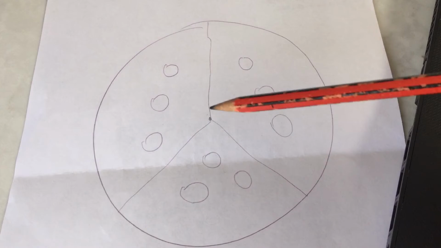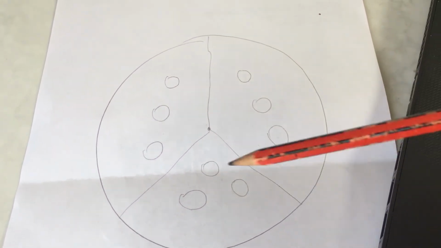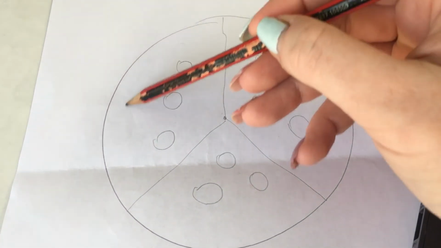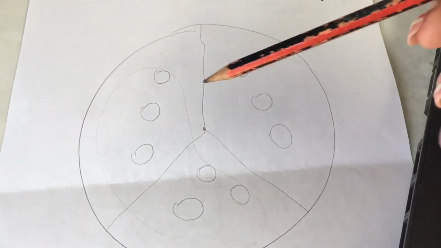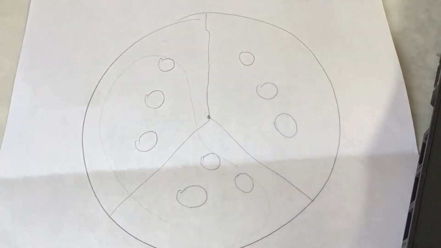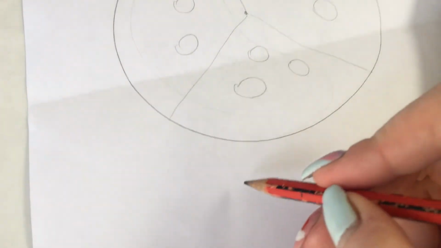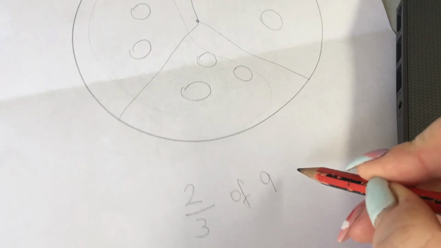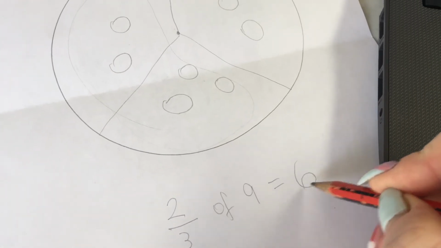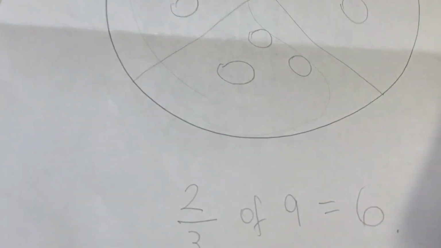So I need to find what's in 1/3 and 2/3. So altogether I've got 1/3 and 2/3. Can you see that? So 3 and 3 is 6. So 2/3 of 9 equals 6. Did you get that one? If so, woohoo!